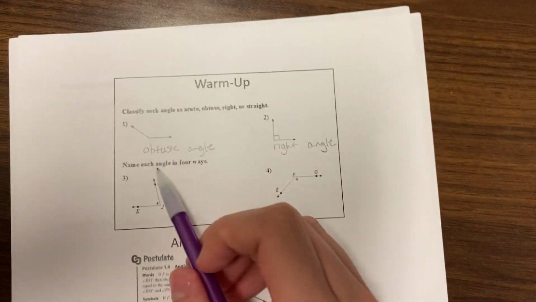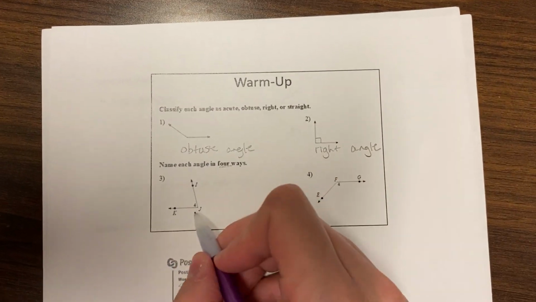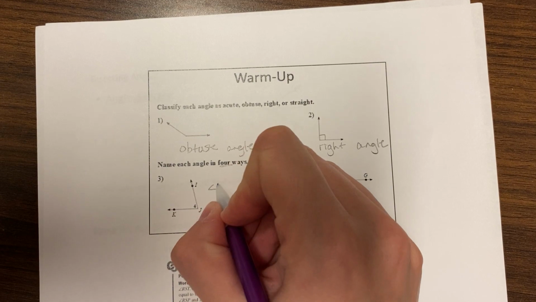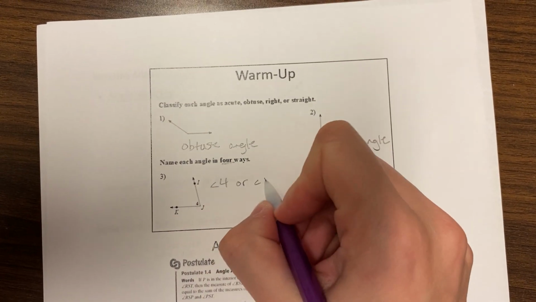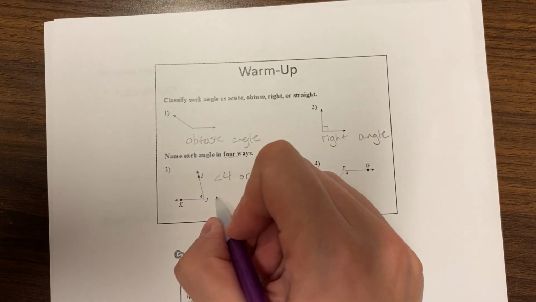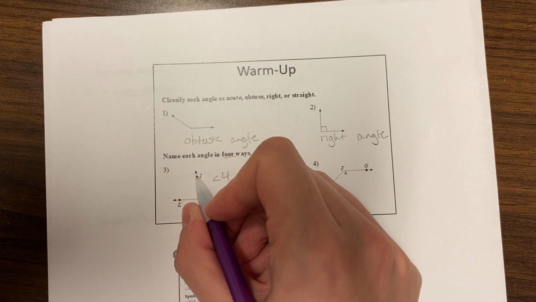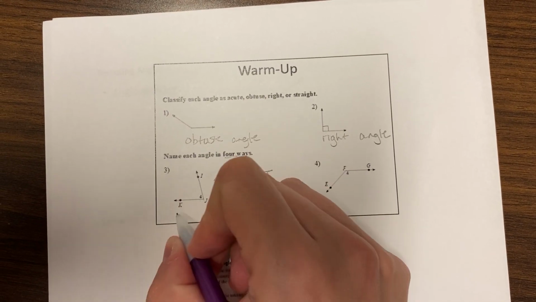All right, over here it says name each angle 4 ways, okay? So first way is pretty easy. We can name it angle 4, or, because there's a little 4 here, or angle J, okay? And those are pretty easy because J is our vertex. The others can be a little tricky, but we're just gonna read it this way. So angle I, J, K.